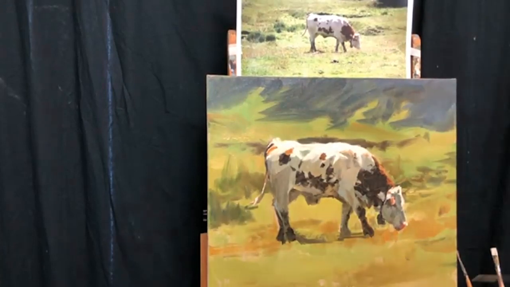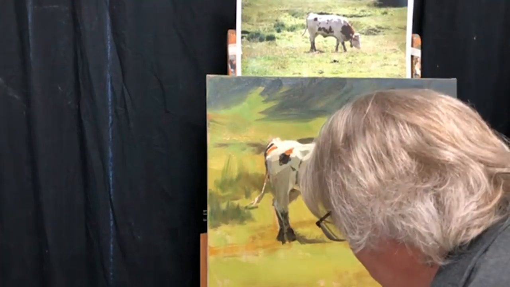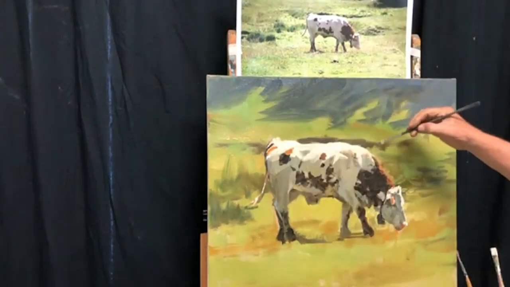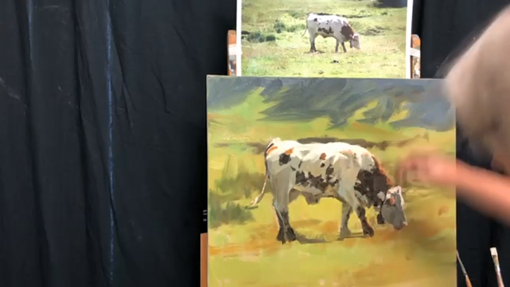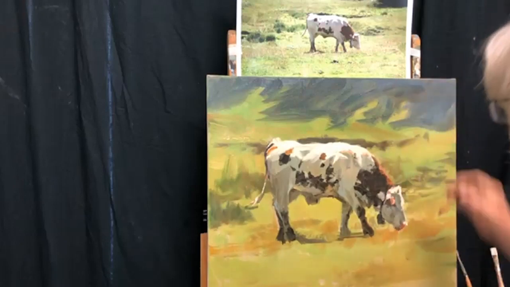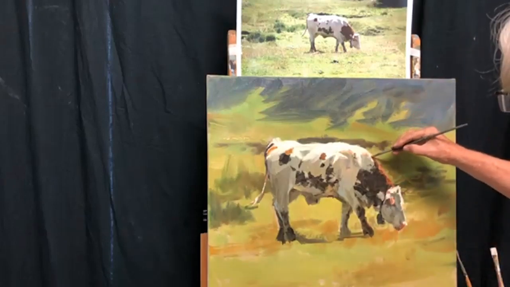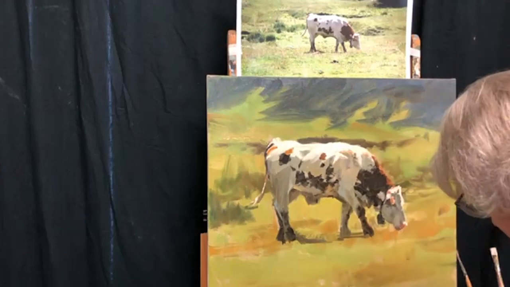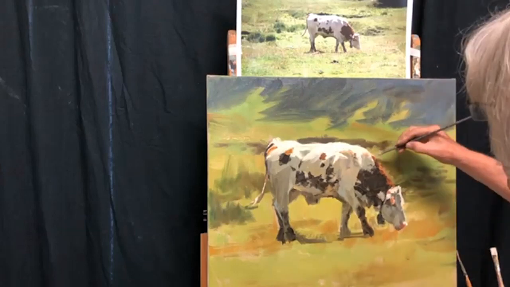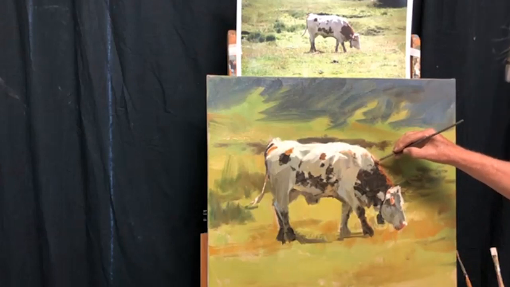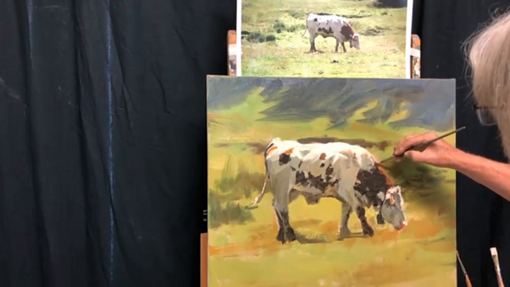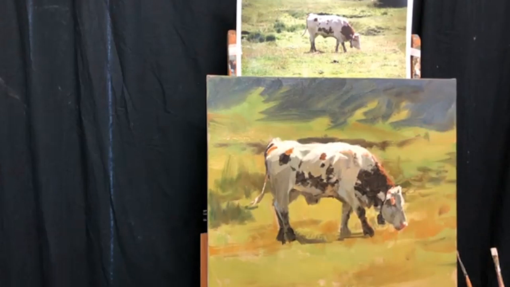I'm afraid I'm going to carry it too far and over fuss it. I can see that the warmth gets lighter. Oops. Up here. And then lightens or darkens as it goes down.